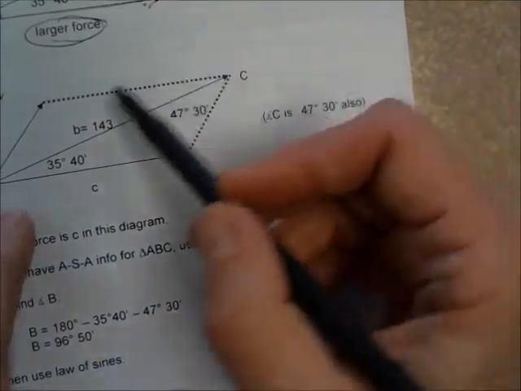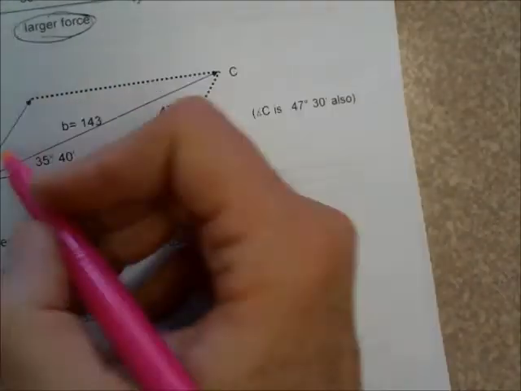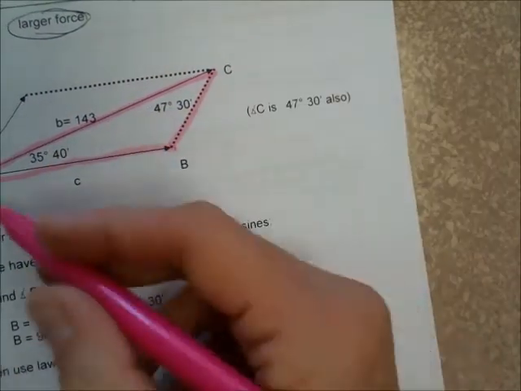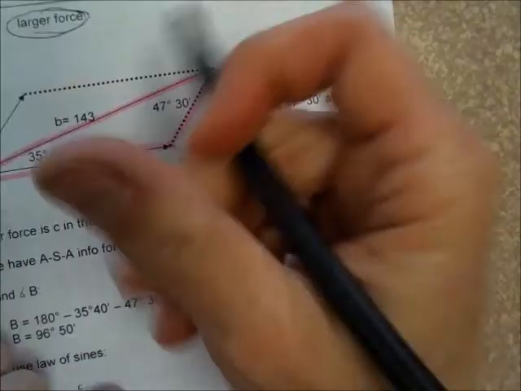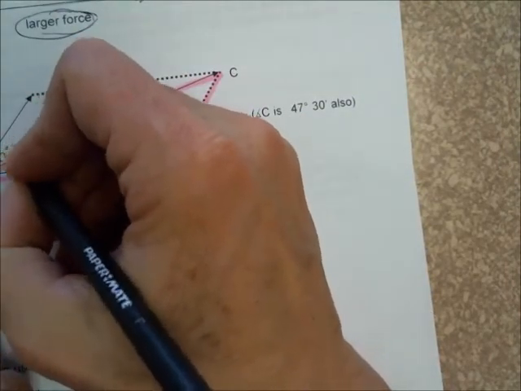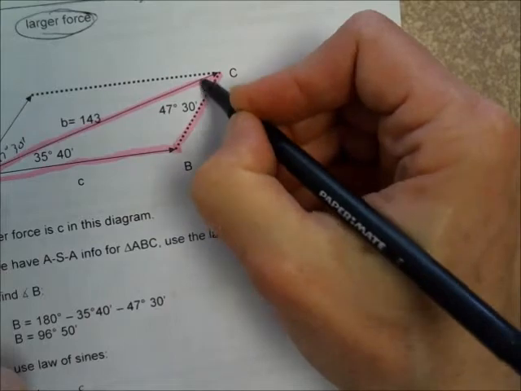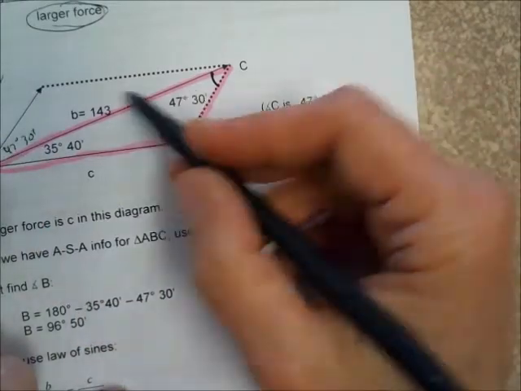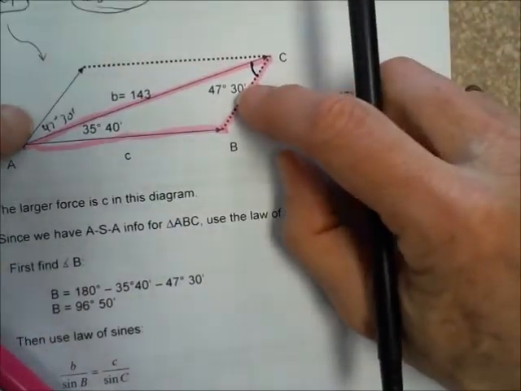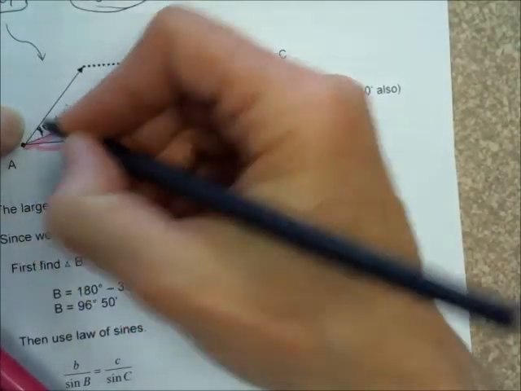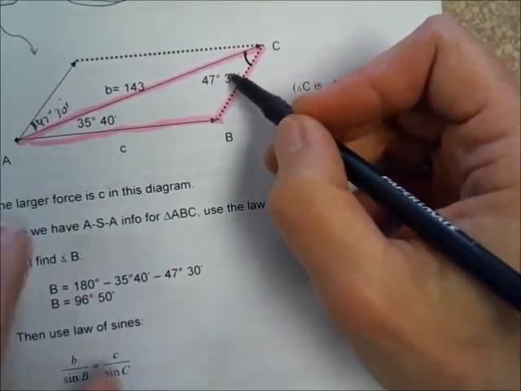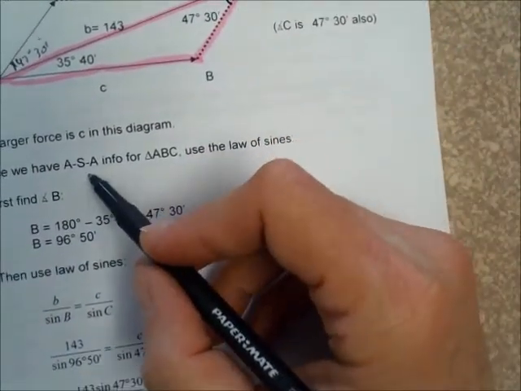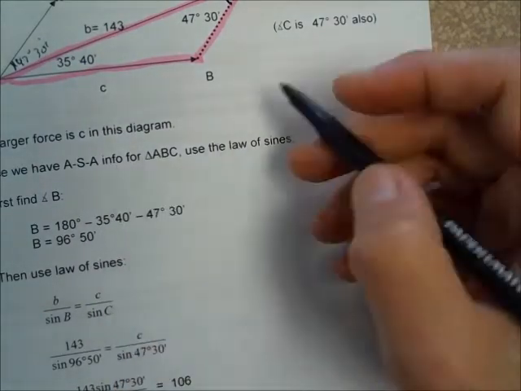And so now we have a triangle here that we're going to solve. And it's called A, B, and C. And because this angle up here was 47 degrees and 30 minutes, this angle right here is 47 degrees and 30 minutes. Because two parallel lines cut by a transversal, alternate interior angles are congruent, if you remember that from geometry class. So this angle is equal to this angle. And now if we have two angles and one side, we have angle side angle. And angle side angle allows us to use the law of sines.